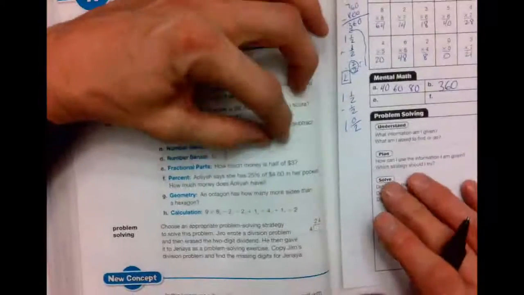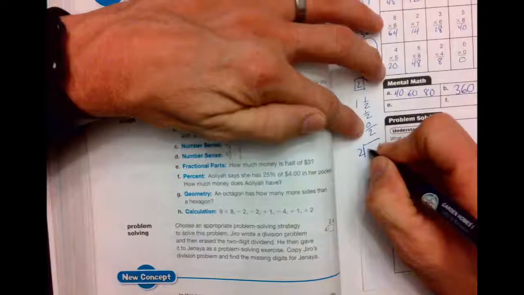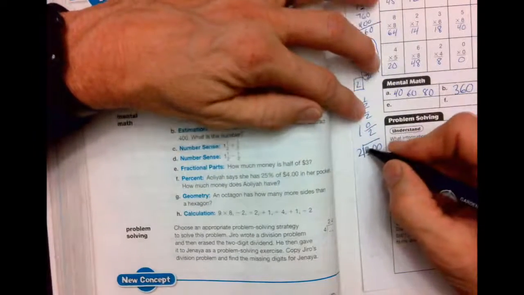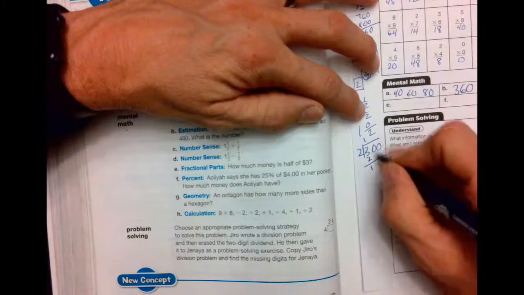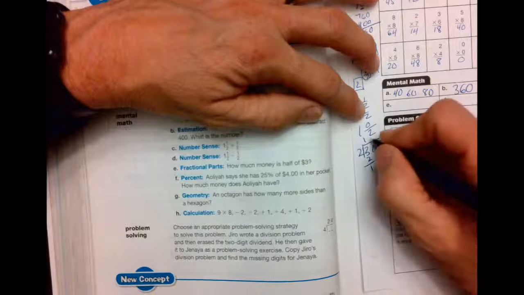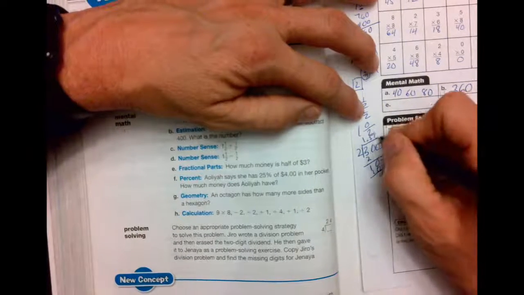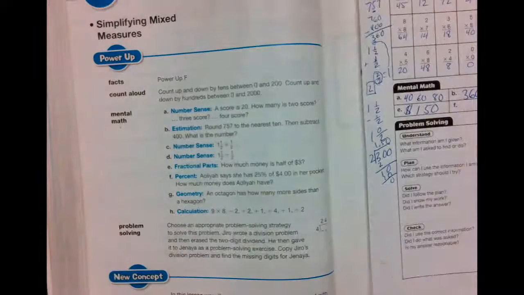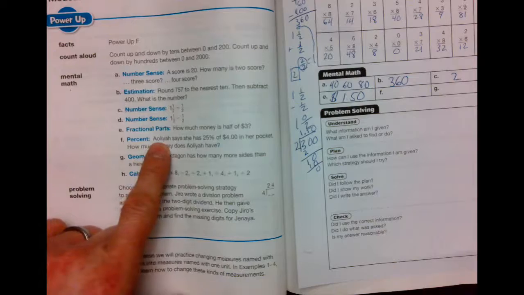E, how much money is half of $3? When we take half of something, we divide it by 2. So let's write this down with $3.00. 2 goes into 3 1 times. 1 times 2 is 2. Subtract, I get 1. Bring down the 0. 2 goes into 10 5 times. 5 times 2 is 10. 2 goes into 0 0 times. Half of $3 is $1.50.